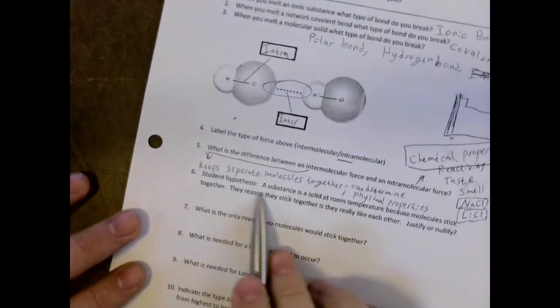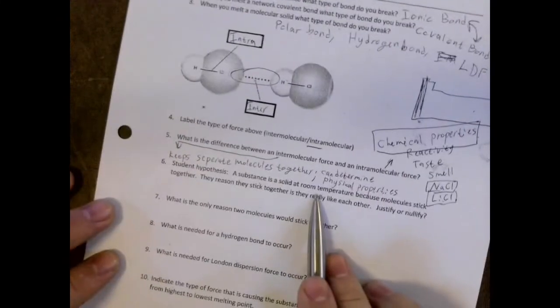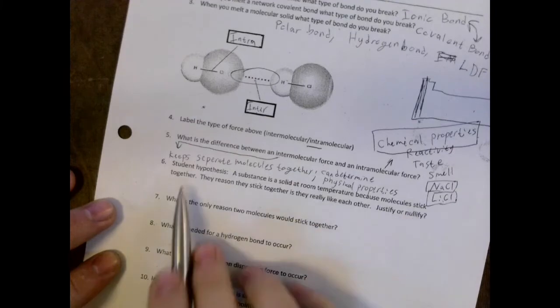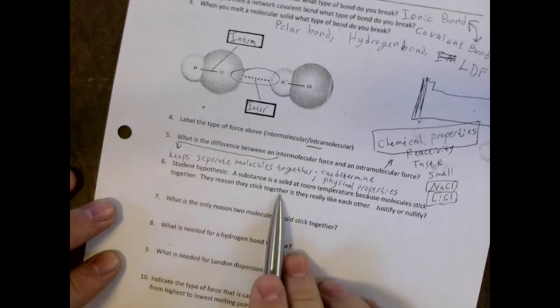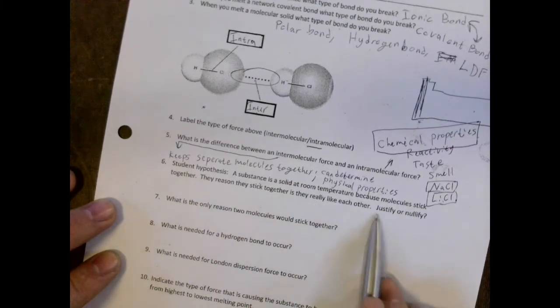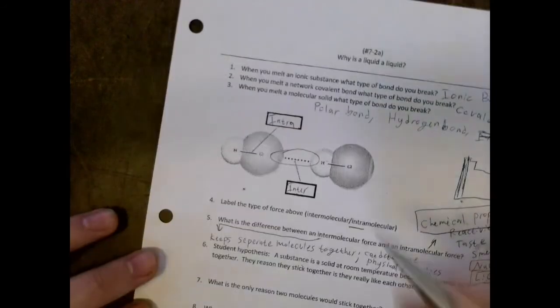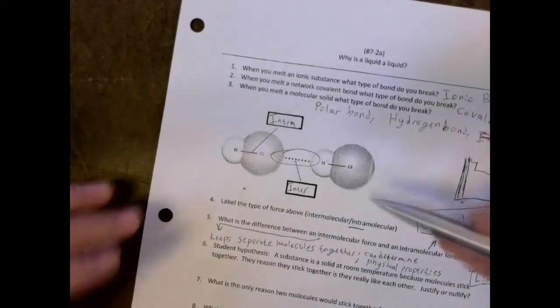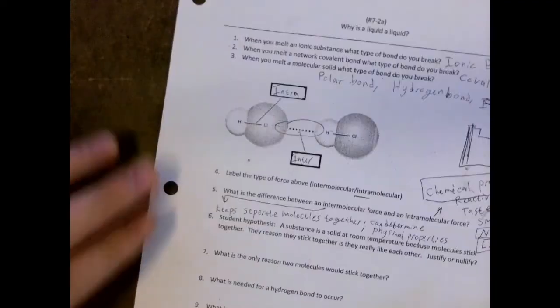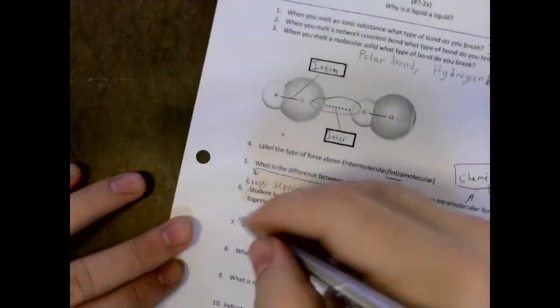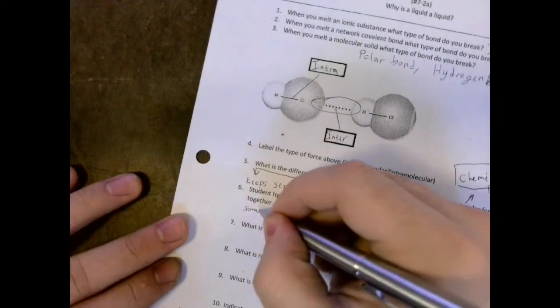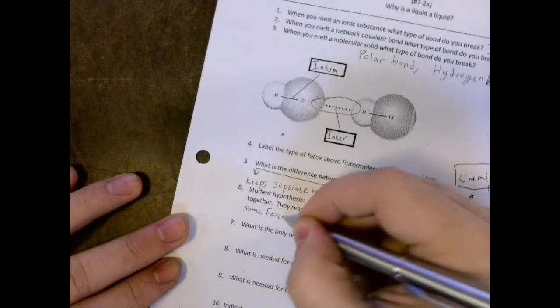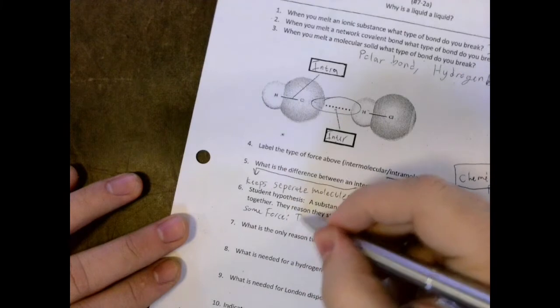Okay. Student hypothesis: a substance is a solid at room temperature because molecules stick together. The reason they stick together is that they really like each other. Justify or nullify. Obviously, this is a ridiculous hypothesis. But why? It's not because they really like each other. What makes them want to be around each other? What causes them to stick together? Well, there's got to be some force, intermolecular, likely.